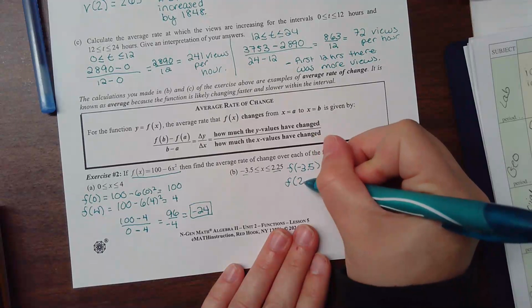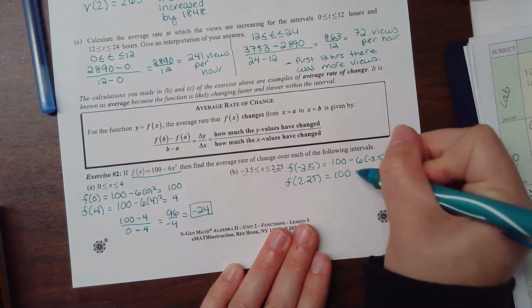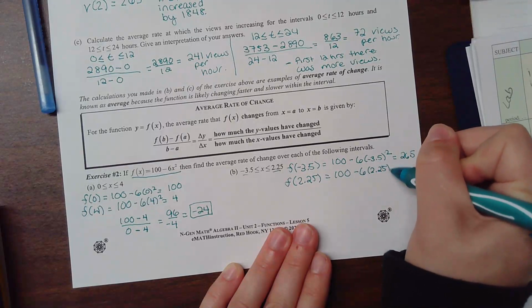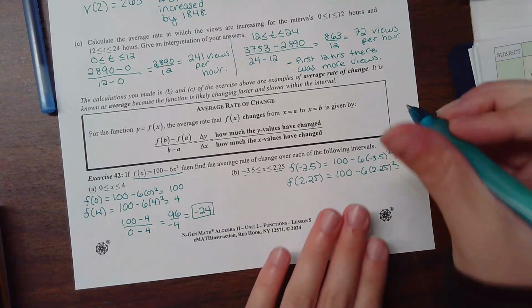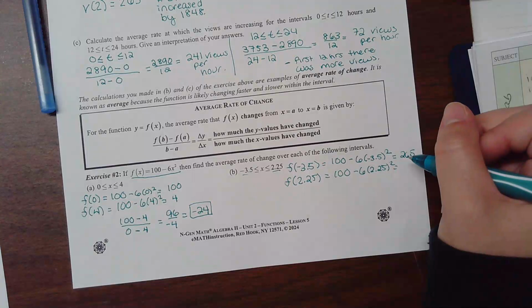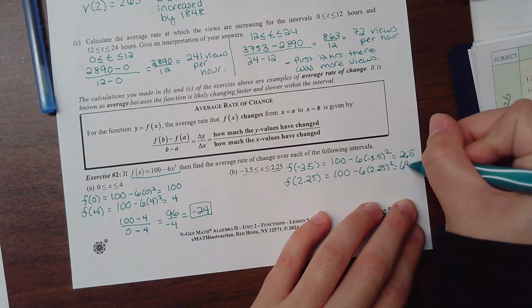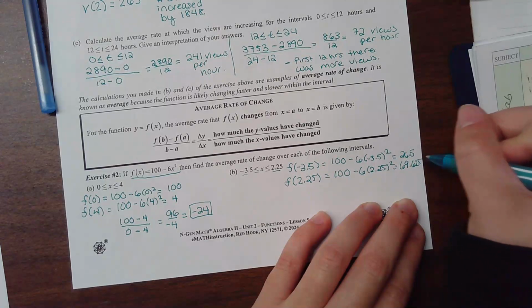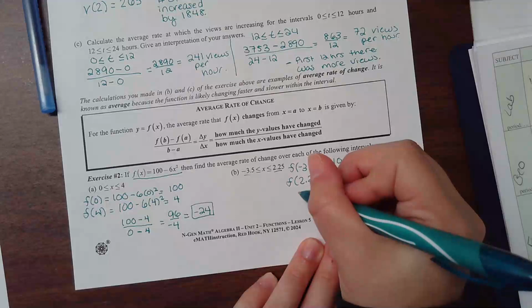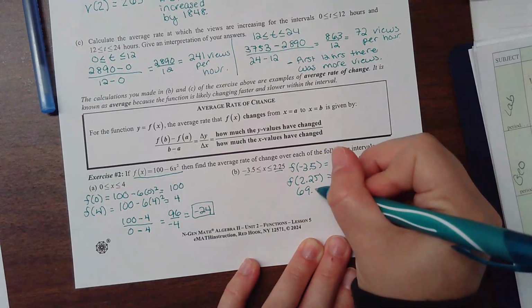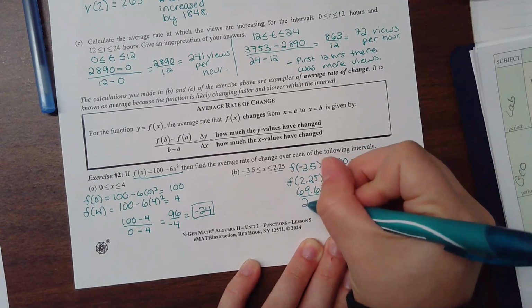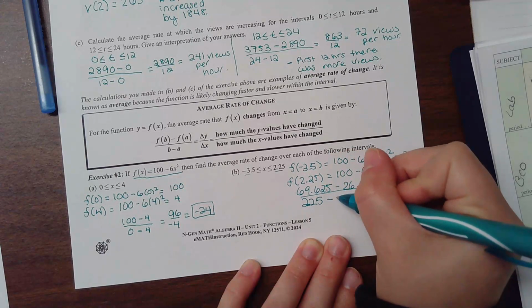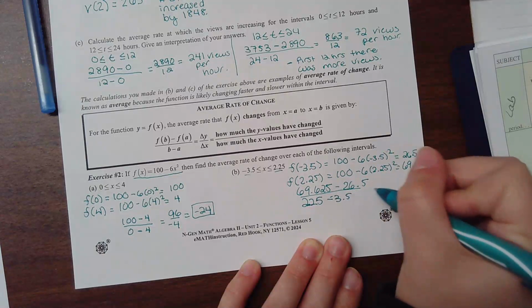Then I get f of 2.25 and do the same thing, which gives 69.625. Then you take your answers: 69.625 minus 26.5 on top, over 2.25 minus negative 3.5.